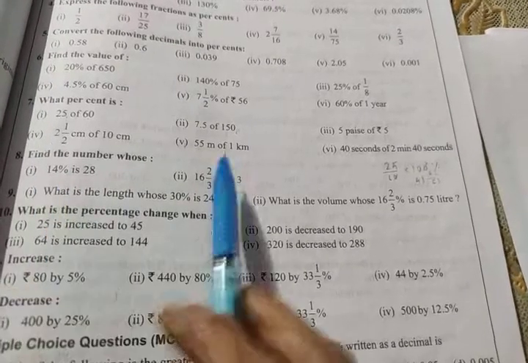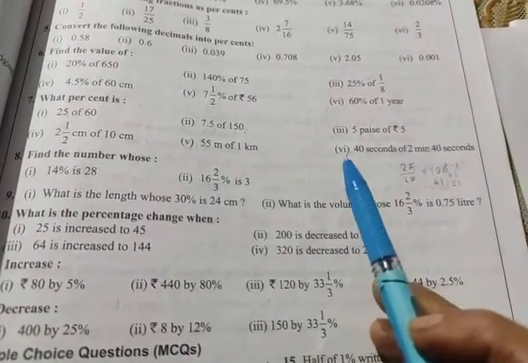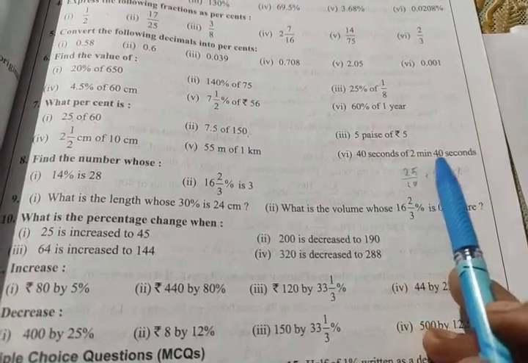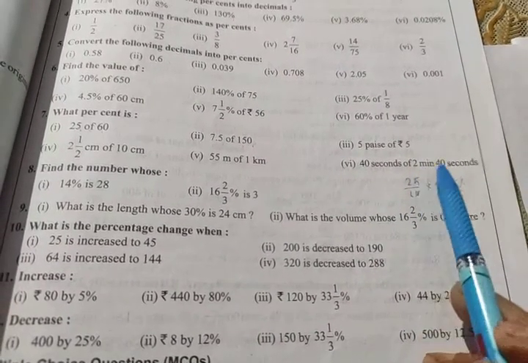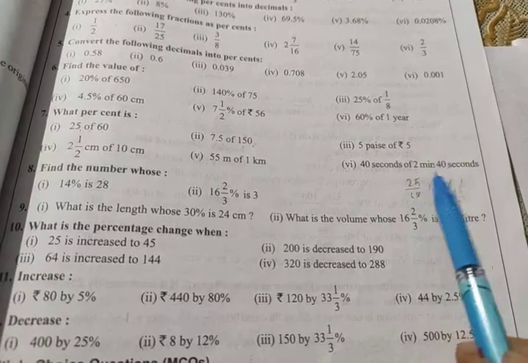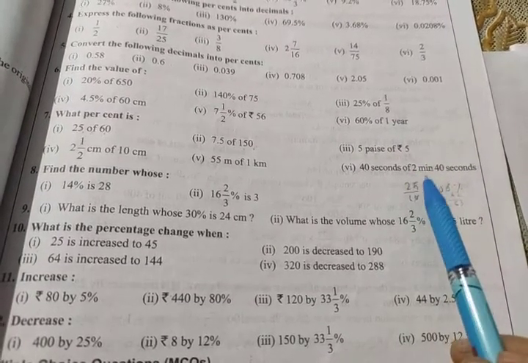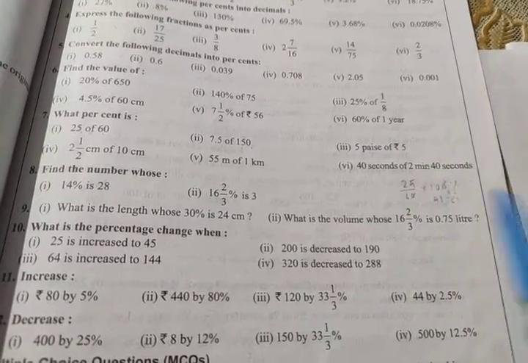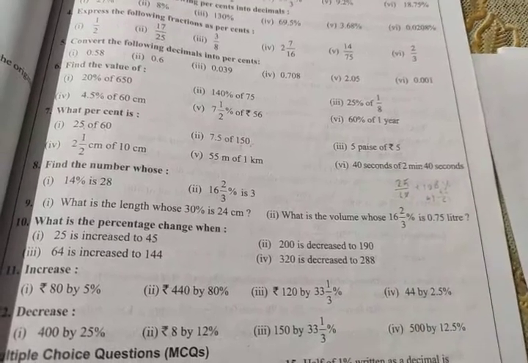Similarly, try the other 3 questions also. In question number 6, one is 40 seconds and the other is 2 minutes 40 seconds. So convert 2 minutes 40 seconds in terms of seconds only. In 1 minute there are 60 seconds. So first convert how many seconds are there in 2 minutes, then convert the whole thing to seconds. And then you will find the percent.